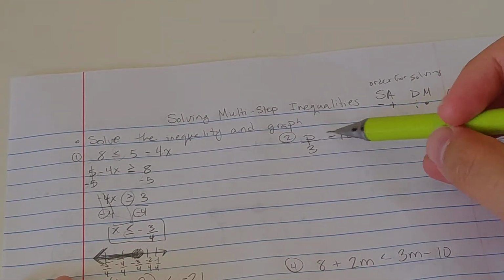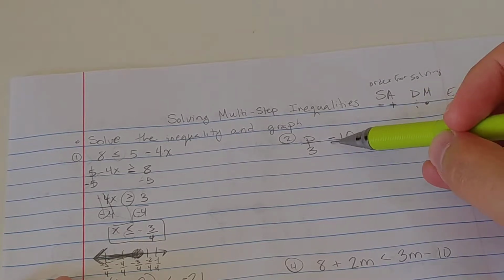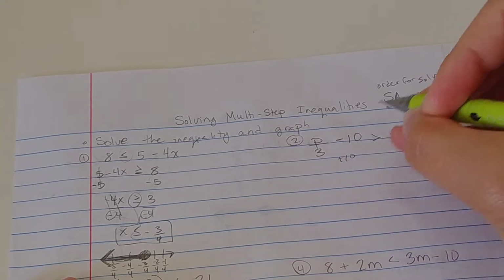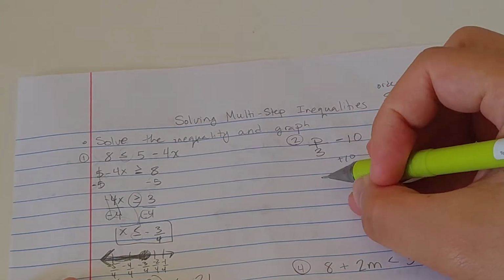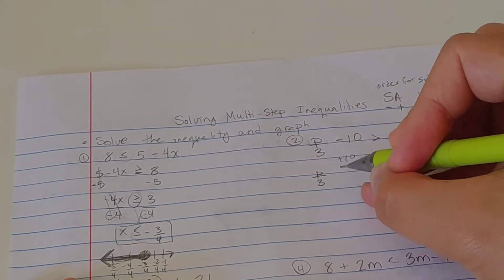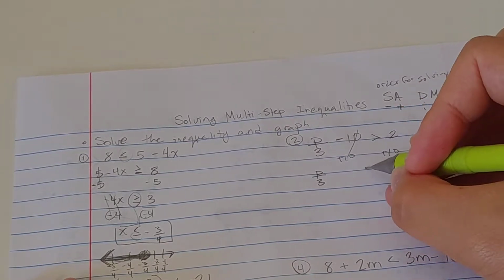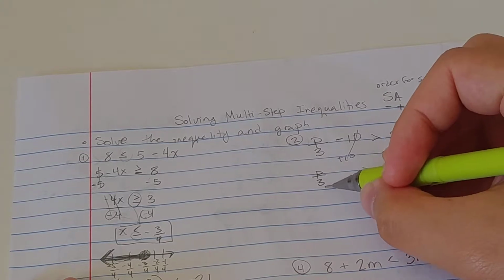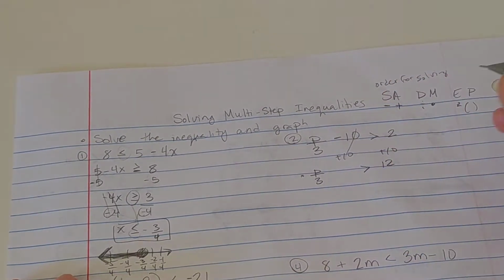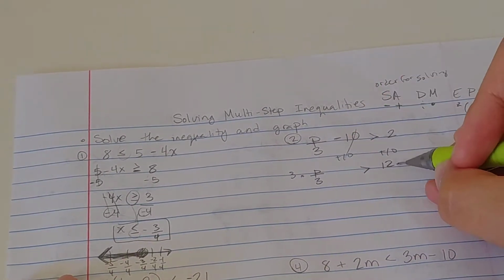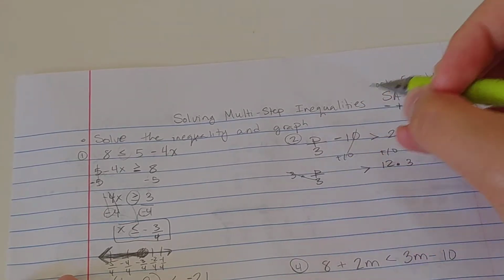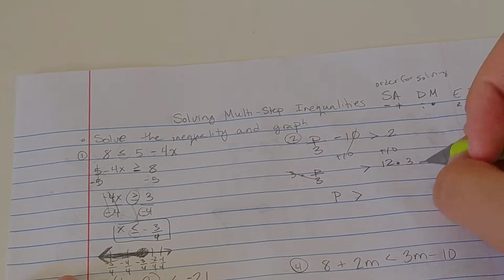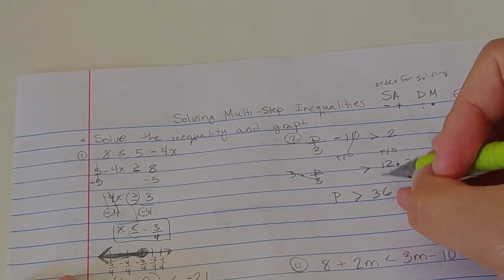So here we need to get rid of the subtraction first. The opposite of subtracting 10 is adding 10 to both sides. And we get p divided by 3, these cancel out, is greater than 12. And then the opposite of dividing by 3 is multiplying by 3 on both sides. These cancel out, and we get p is greater than 12 times 3, which is 36.